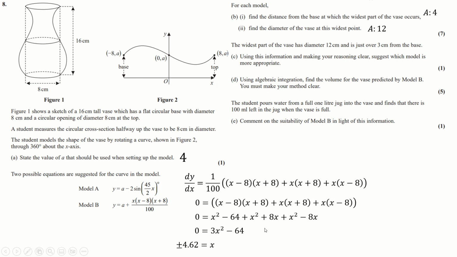You get this, you solve it, you get x is plus or minus this. Again, we want to use the negative one, so we put the negative one into here. Calculator says this, and so 5.97 doubled is very close to 12, but not quite. And then this, remember, is the distance from the base to this. So we're going to do minus 8 plus minus 4.62, I would have thought. Is that what I'm going to do? Something like that, and we get this number here. Okay, and the widest part is diameter 12, just over 3. So just over 3 means that this B model was slightly better, because these are both basically 12.